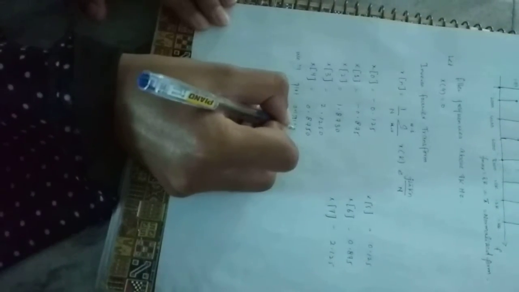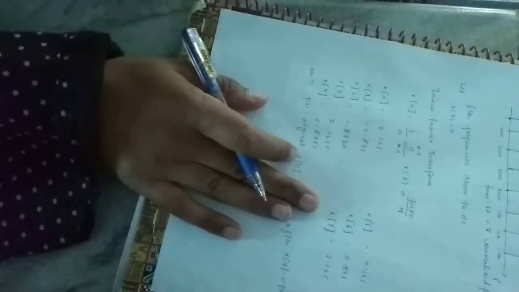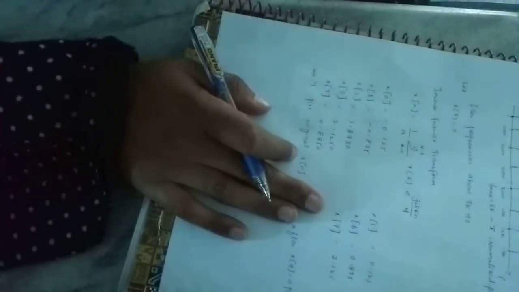Now what we will do is plot the original plot of x[n] and the plot after X[4] equals 0. Then I will have the conclusion. Let me plot the before and after results here.